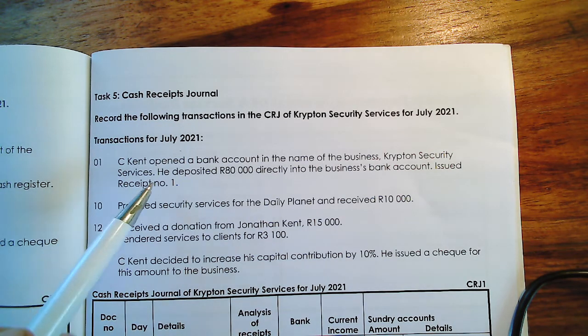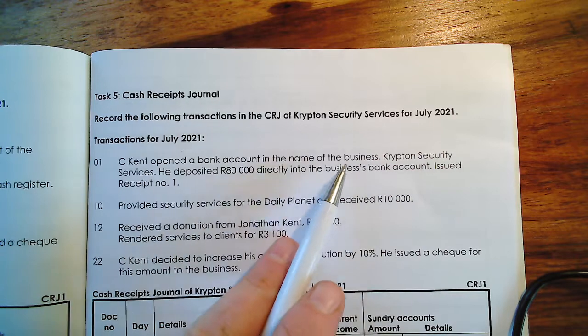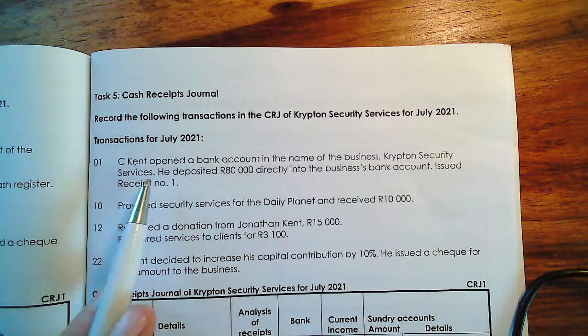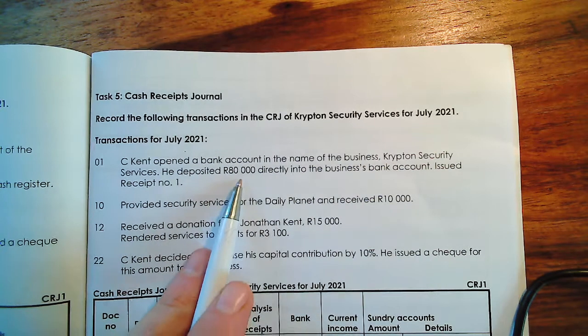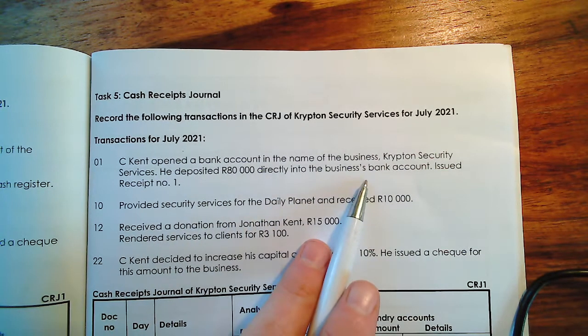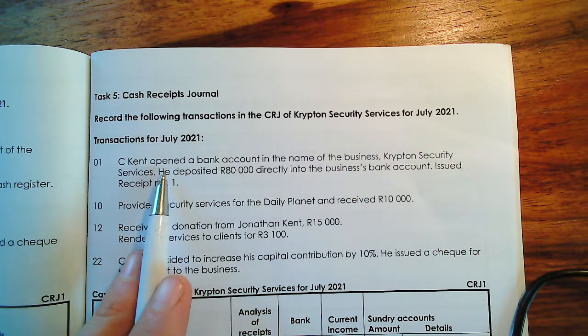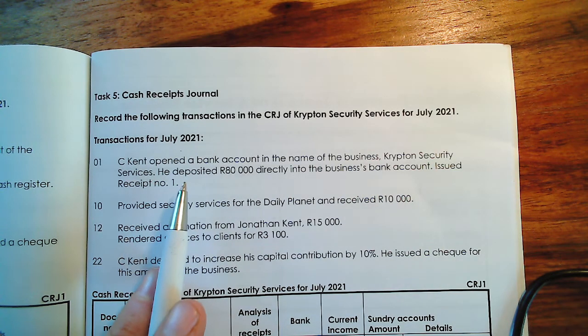C. Kent opened a bank account in the name of the business. Remember, it's always a separate bank account from your personal account. Krypton Security Services, he deposited 80,000 directly into the business's bank account, issued a receipt. So what is this amount that he gave? That will be called capital.